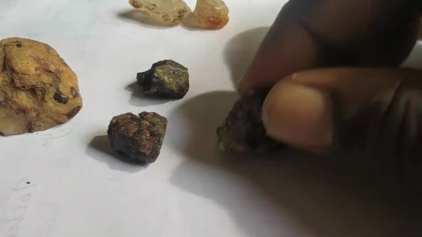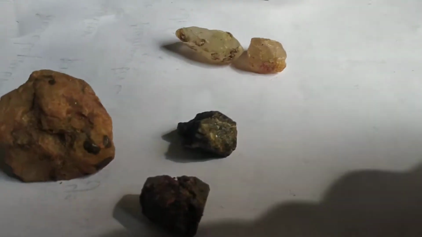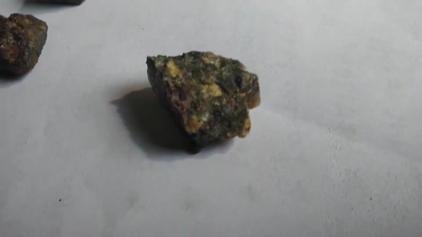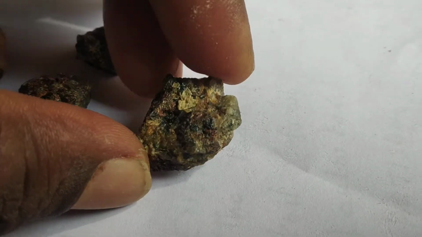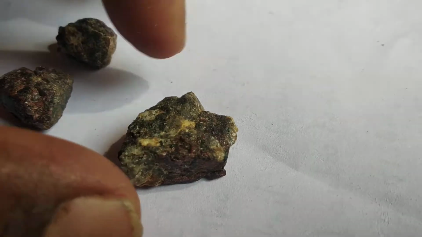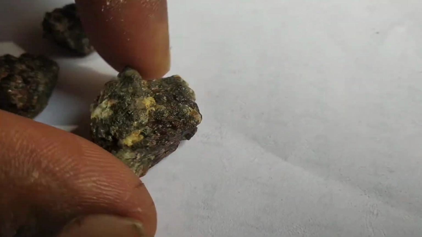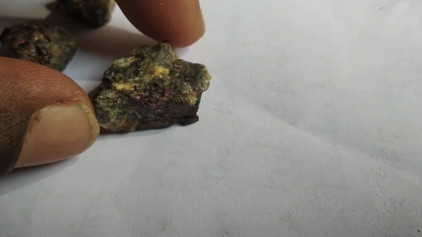See the formation that has been happening. This has occurred in a normal stone.